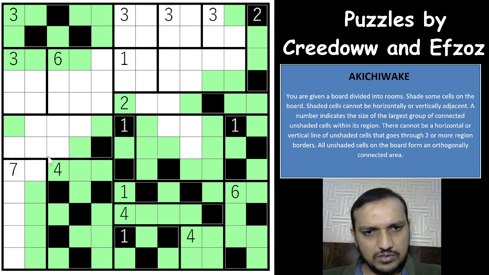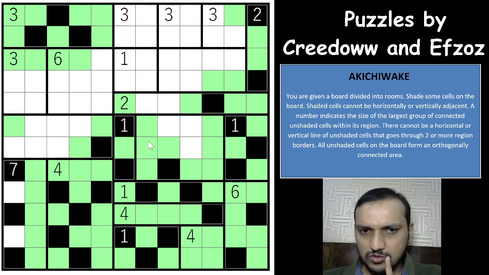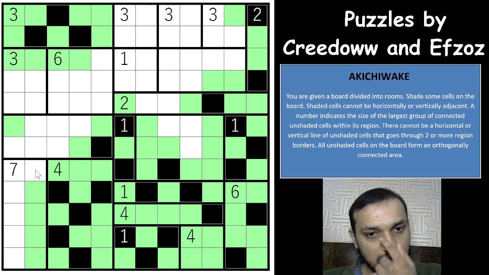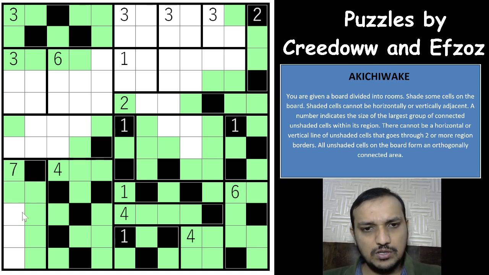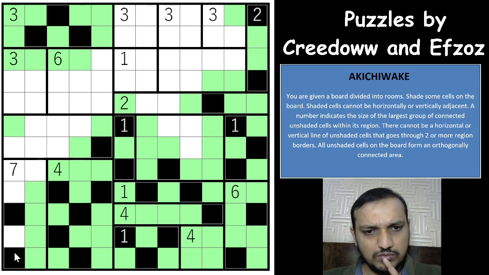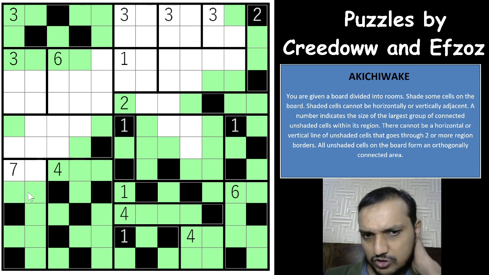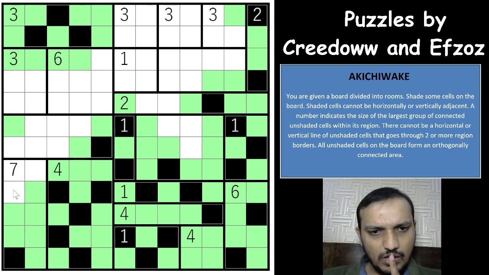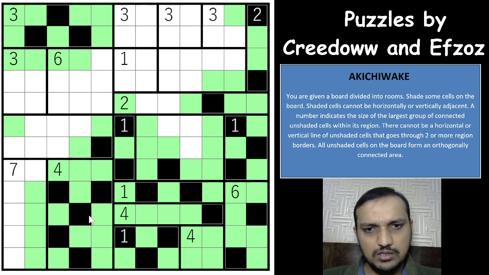And if this is unshaded, this is also possible. So in both ways, whatever be the case, both of these are shaded, but you are not sure how it happens. Let us not do that for now. Let us go to some other place and see if we are missing something.